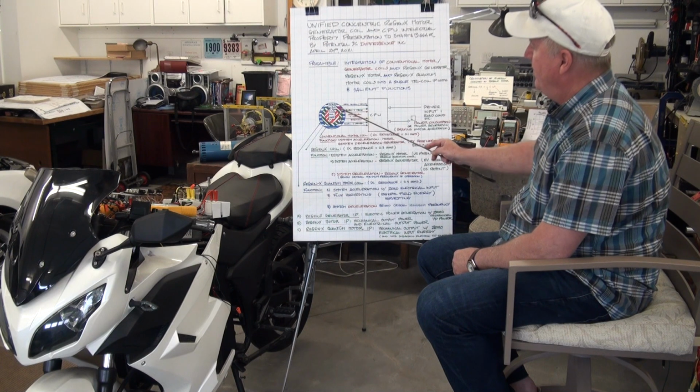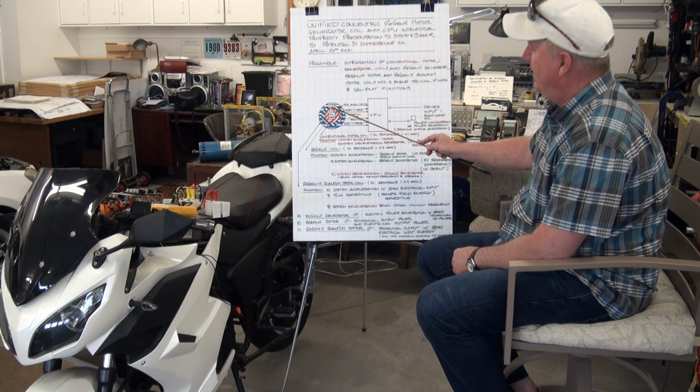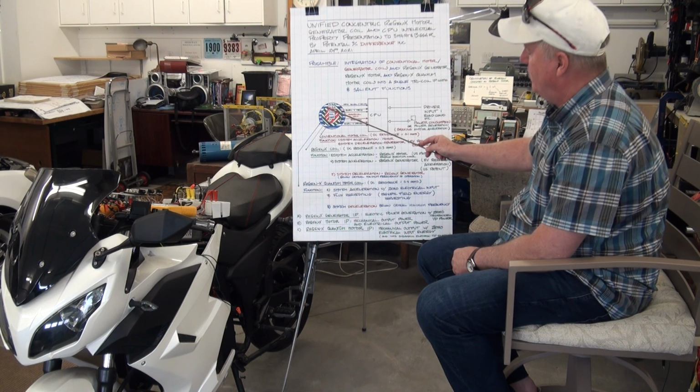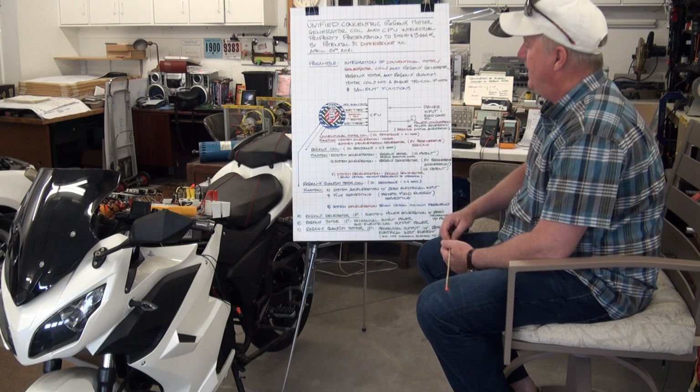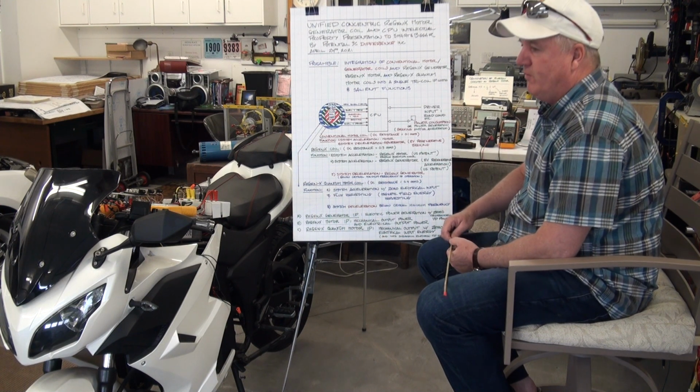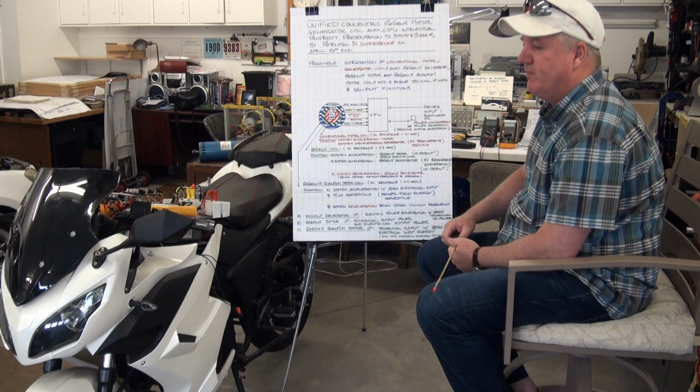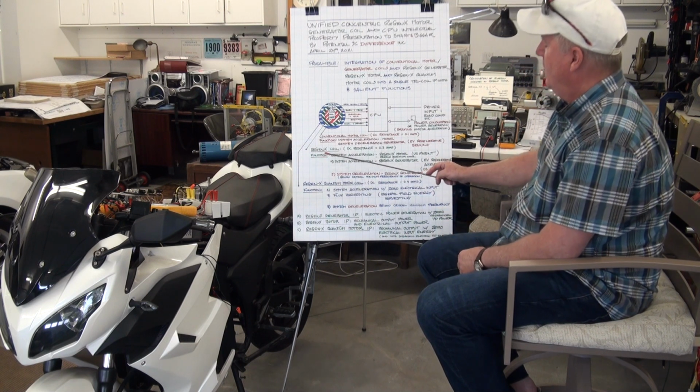So on top of the 0.1 ohm coil is the Regen X coil, and it, in this configuration, would have a DC resistance of 0.3 ohms.